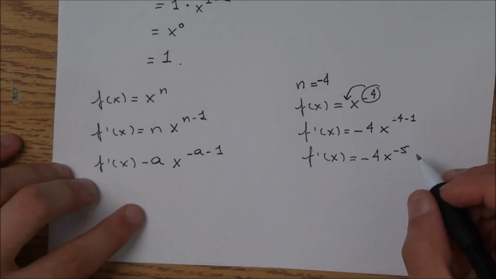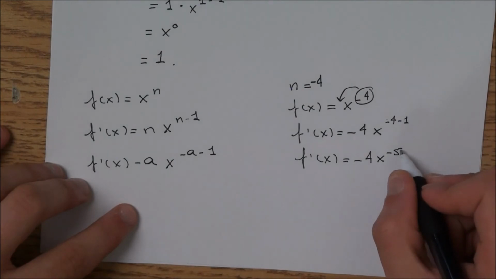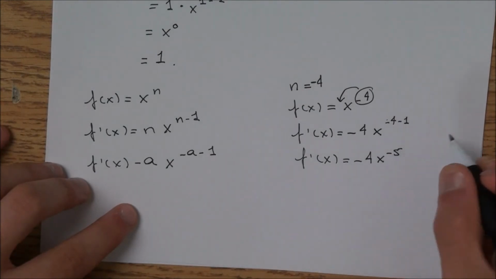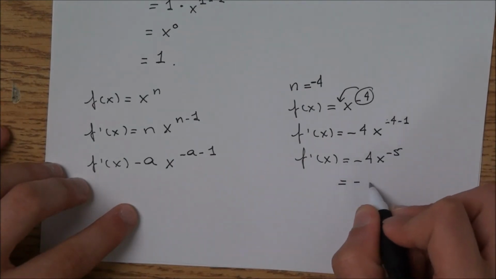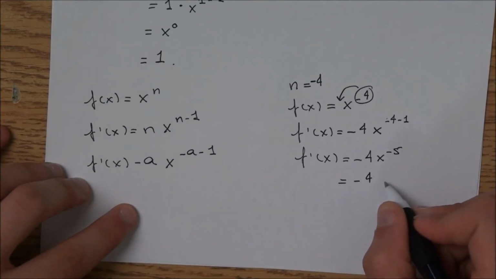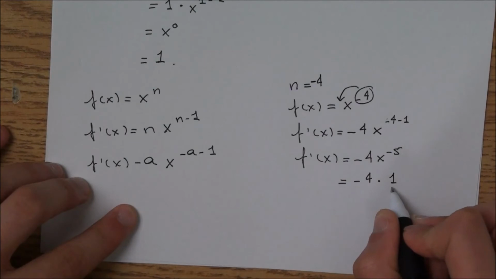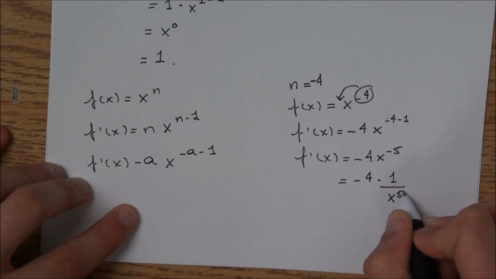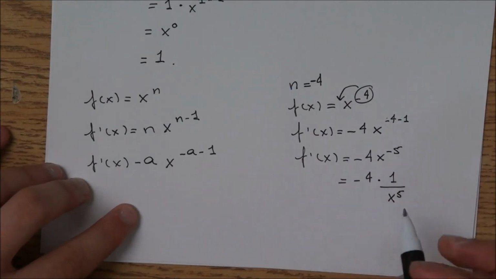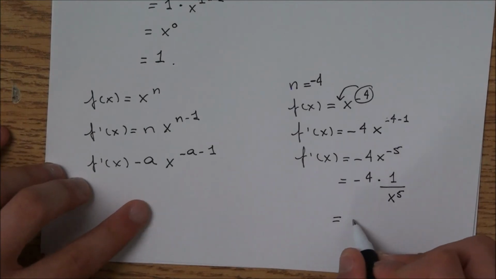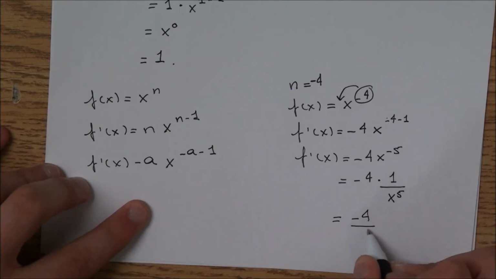And just as a reminder, a variable with a negative exponent is 1 over that variable with that exponent. So it becomes minus 4 times 1 over x to the 5. And we can just multiply that to make it pretty. It's minus 4 over x to the 5.